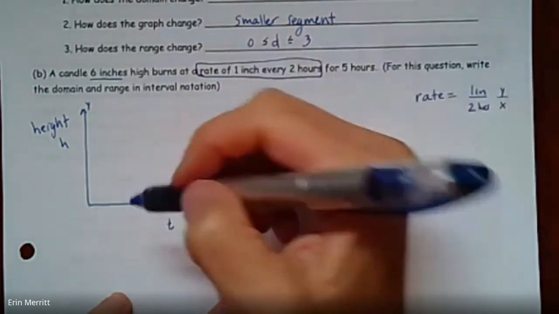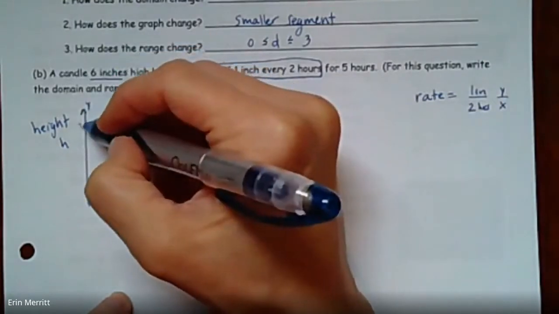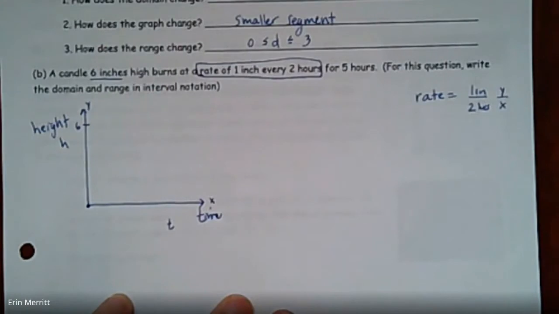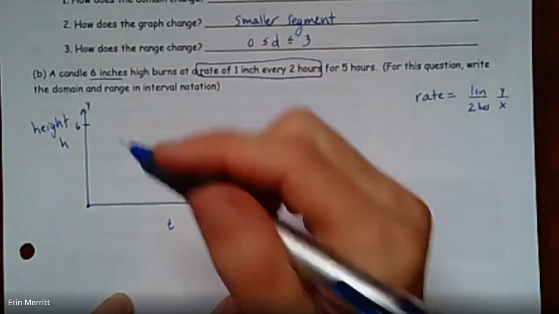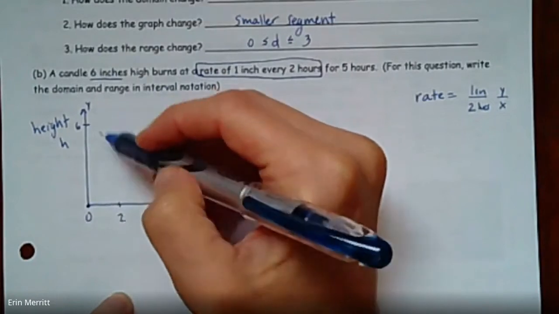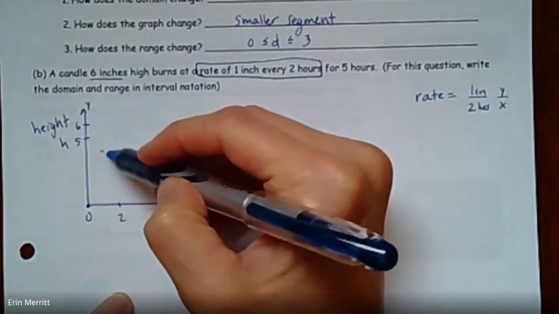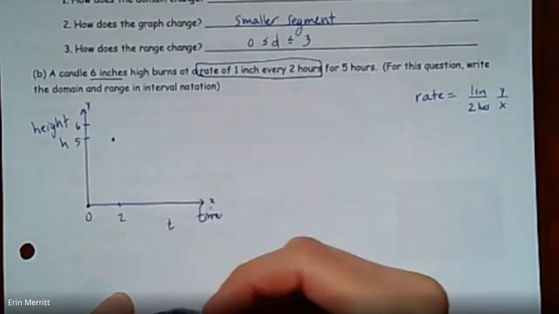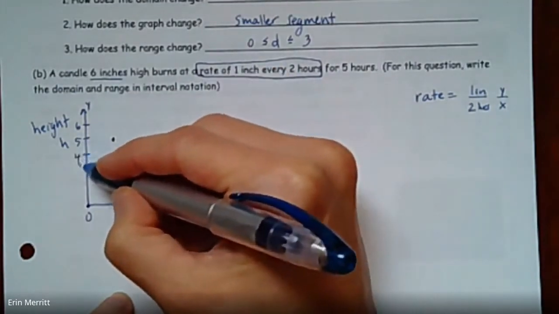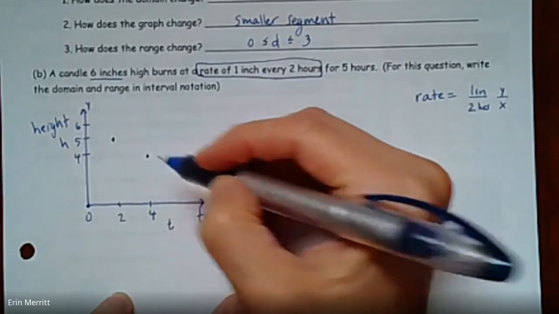All right. So if it starts at 6 inches, let's just call that 6 up here. You could grab graph paper if you want to be more specific, but this is good enough otherwise. And then it's burning at a rate of 1 inch every 2 hours. So it's getting shorter. So it's going down 1 for every 2 hours of time that goes by. So after 2 hours, it should drop down to 5 inches.